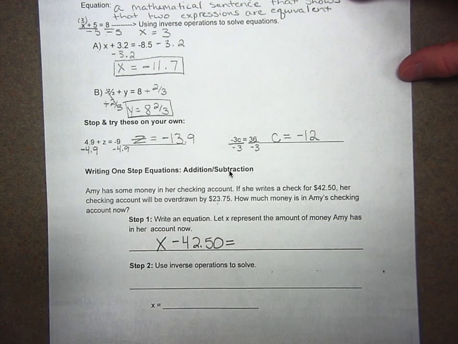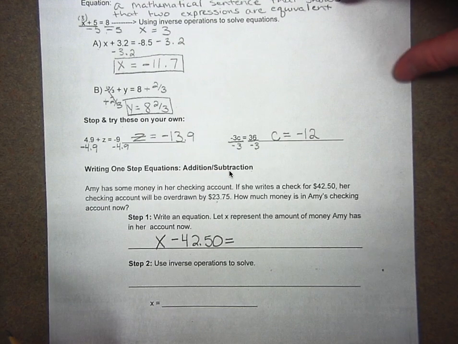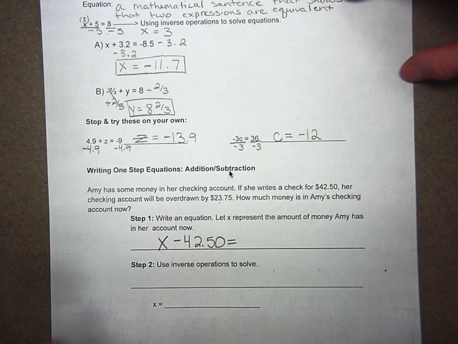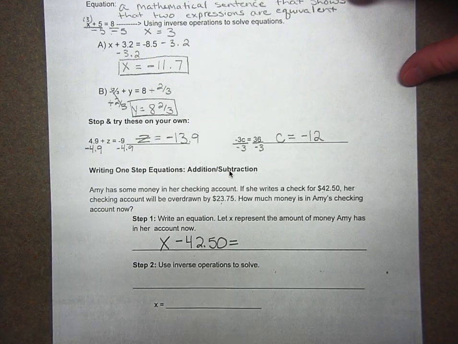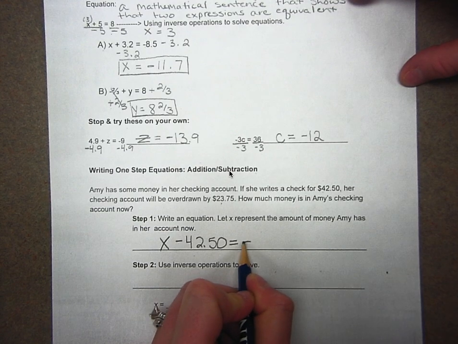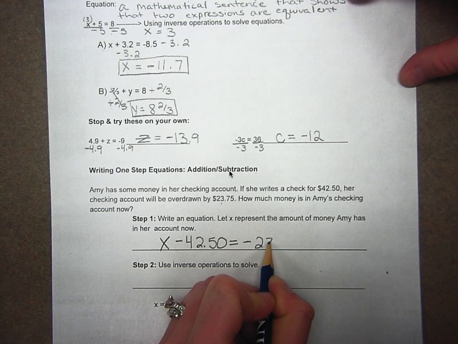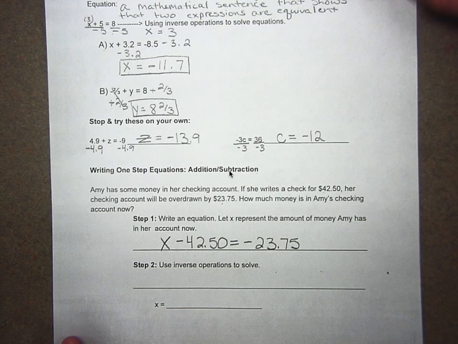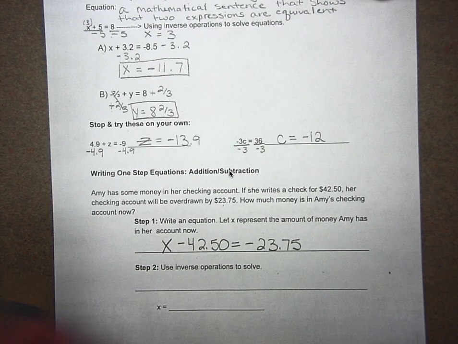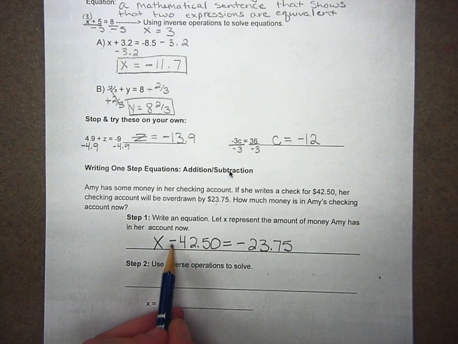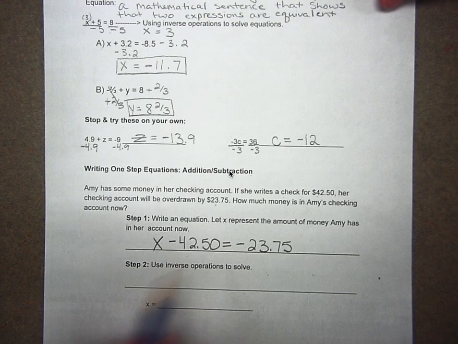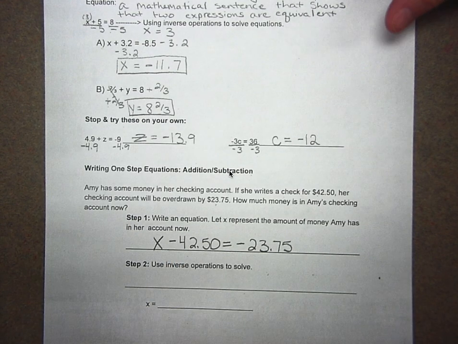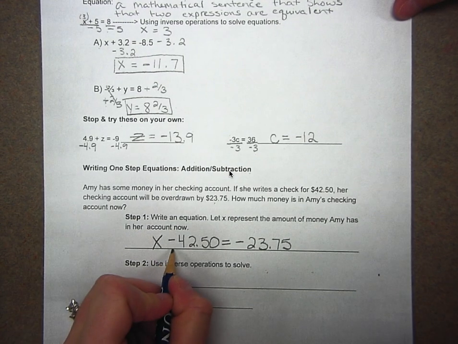So overdrawn by $23.75. Well, if you're ever overdrawn in your checking account, if you looked at your bank statement, it would look something like this. Negative $23.75. So to solve it, my equation contains subtraction. So the inverse operation I need to use to solve is going to be addition.